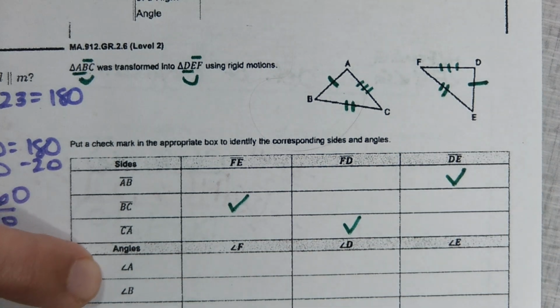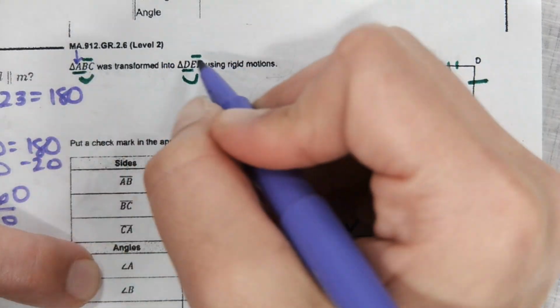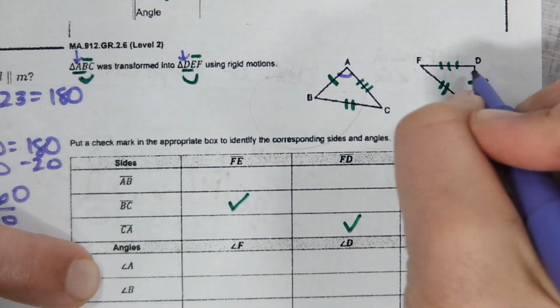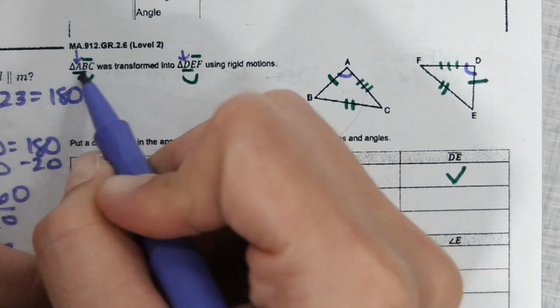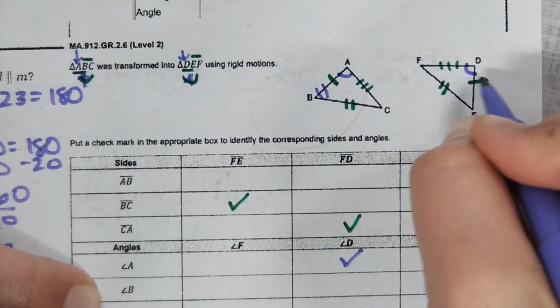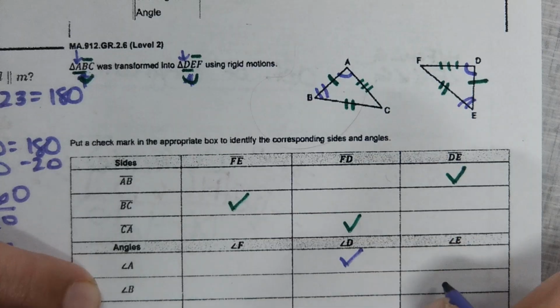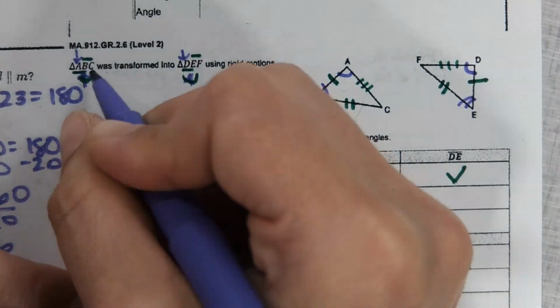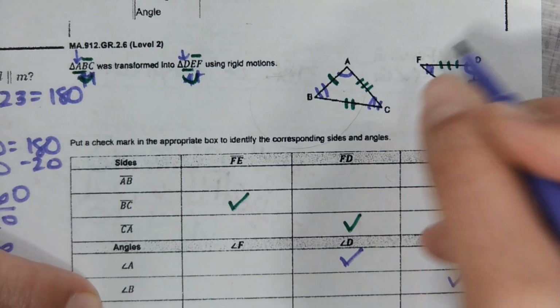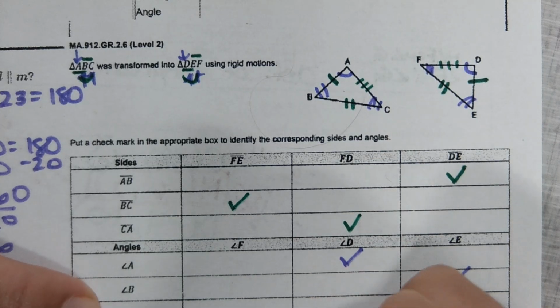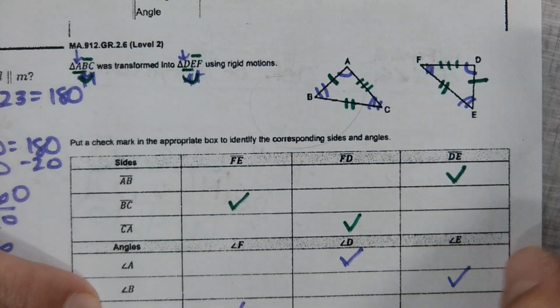And then same for angles as well. The first letter A goes with D. So A is congruent to D. Then the second letter B goes with E. And then the third letter C goes with F. So that would go here.